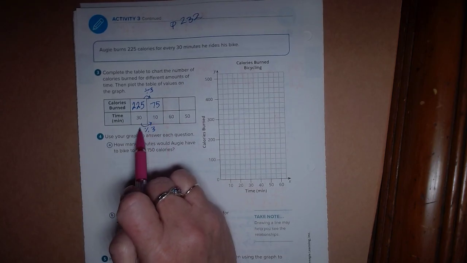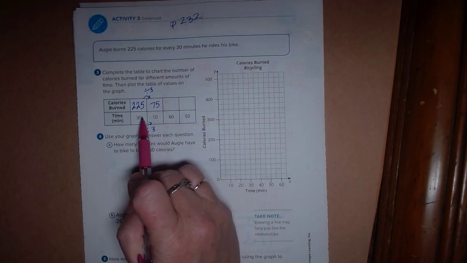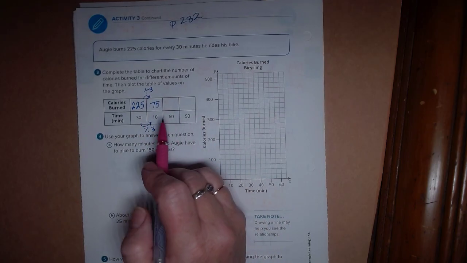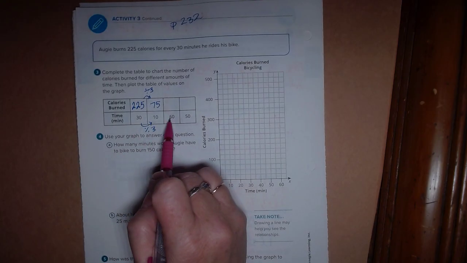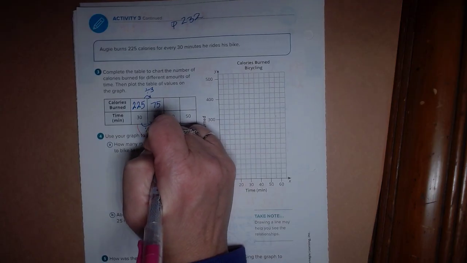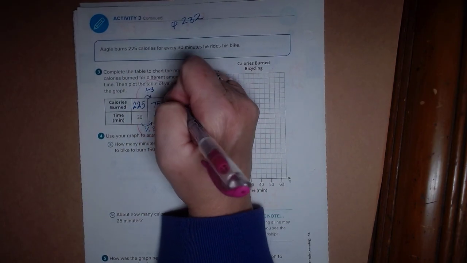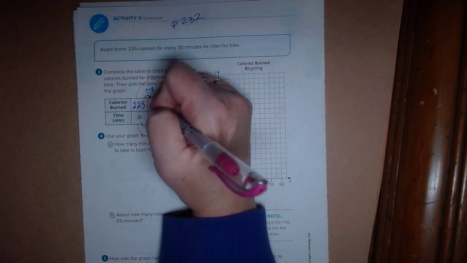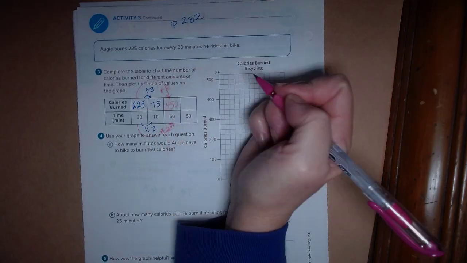You could go from 30 to 60. It doesn't matter, whichever you want to do. If I go from 30 to 60, I'm doubling, right? I'm doing a times 2. So then here I would be doing a times 2. 225 times 2 is easy. That's 450.